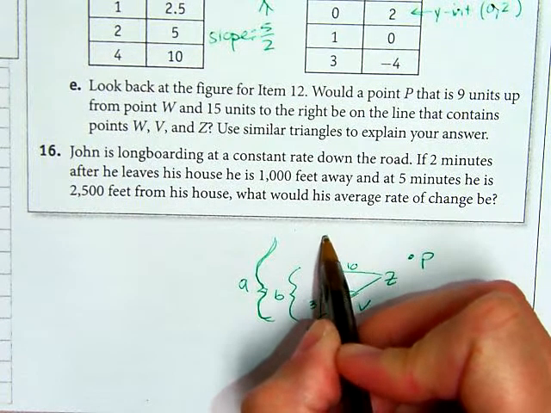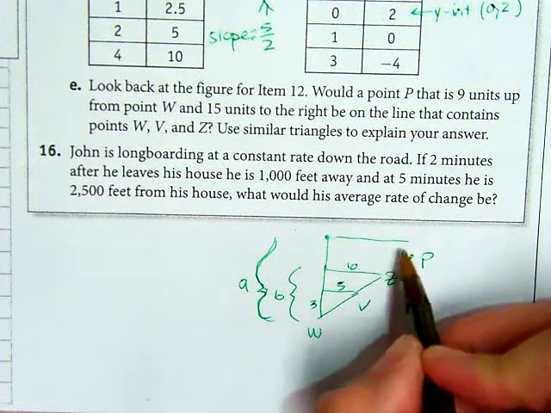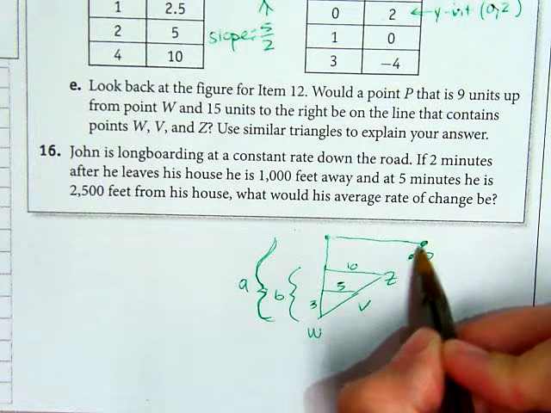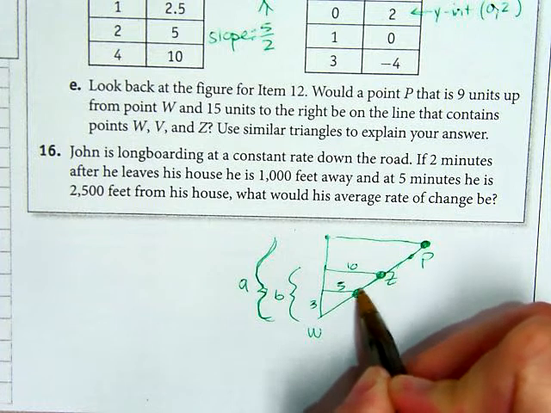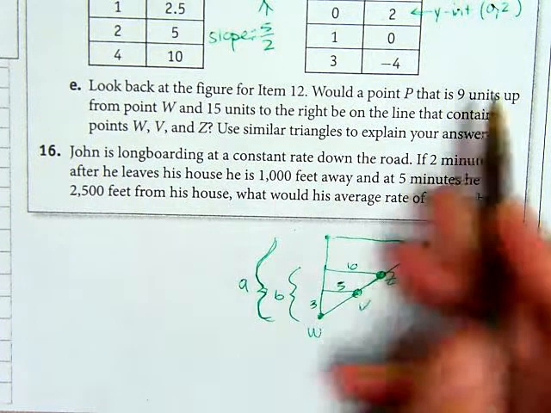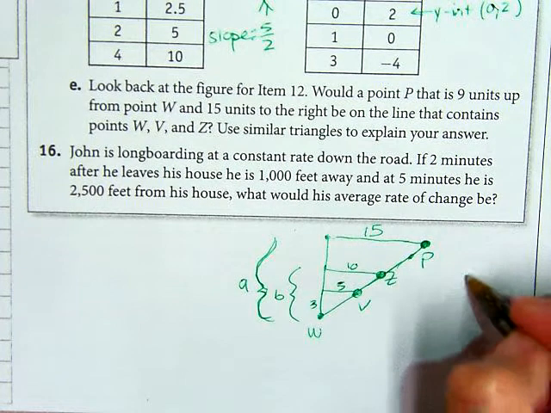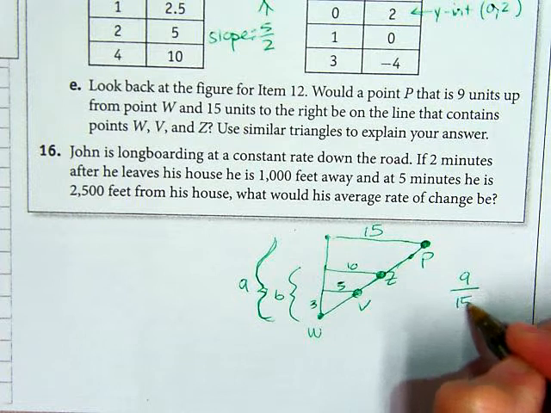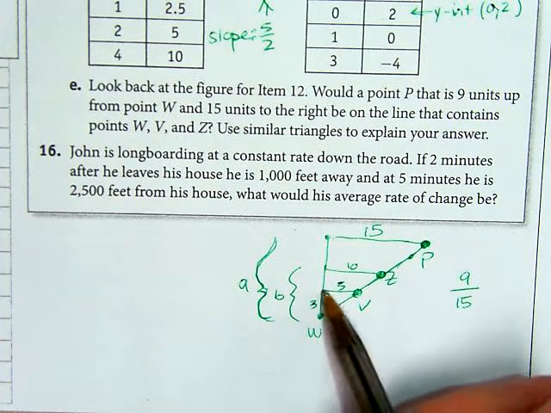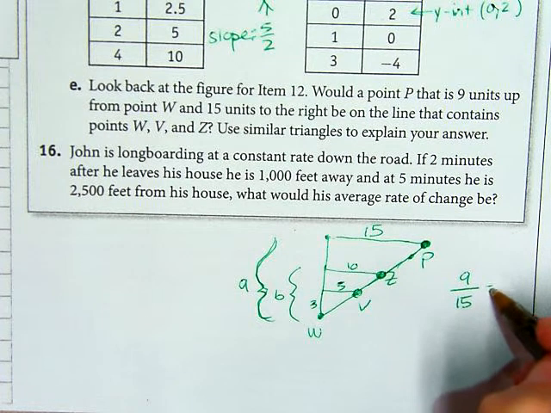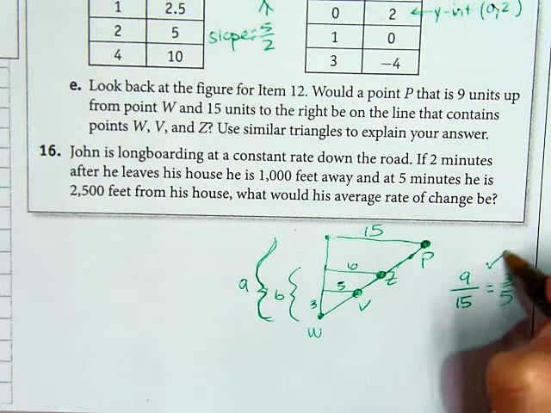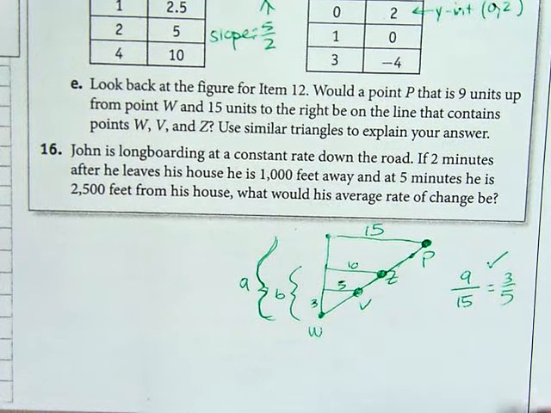I would go up to 9 and over, I guess my point P is going to be out here, 15 units to the right. So that would be 9 over 15. Is that congruent to 3 over 5? It is, because if I reduce 9 by 3 and 15 by 3, that gives me 3 over 5. So it's proportional, it's a similar triangle, and I'm done.